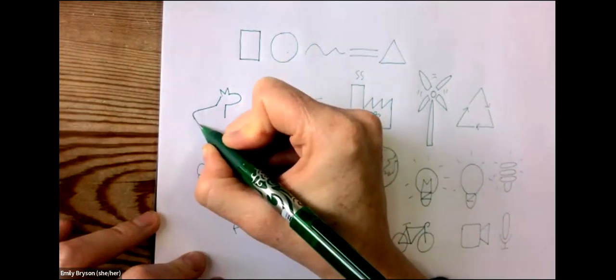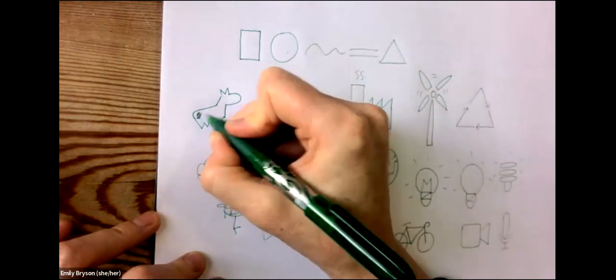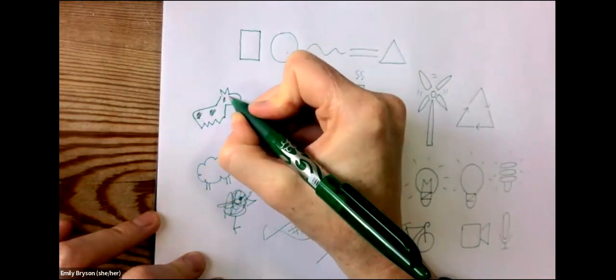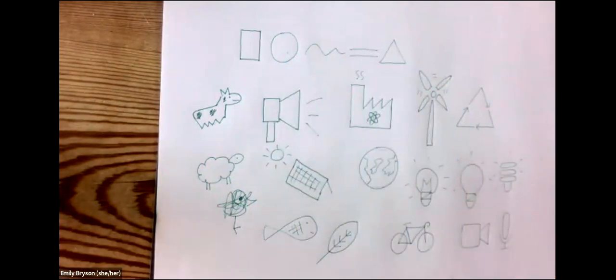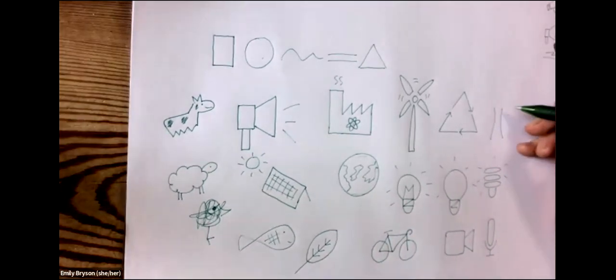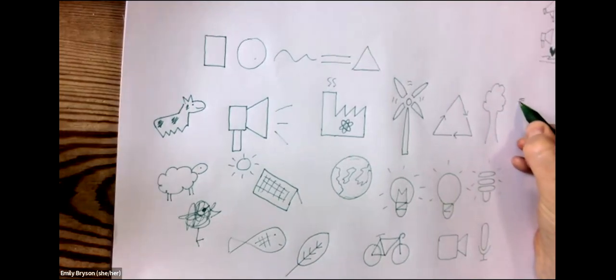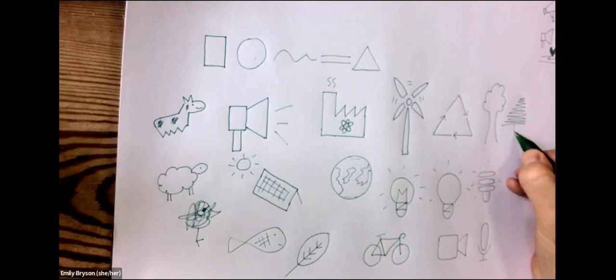For animals, I quite like just kind of comedy legs, because again, it's just about getting the point across. For wildlife, or trees, just a line. Or the other way that I quite like to draw a tree is like that, like a Christmas tree, is quite nice.